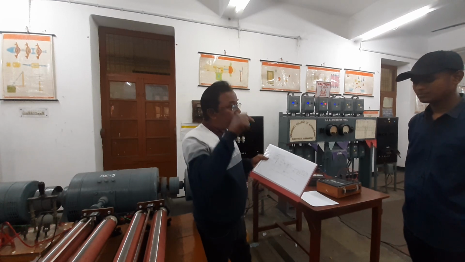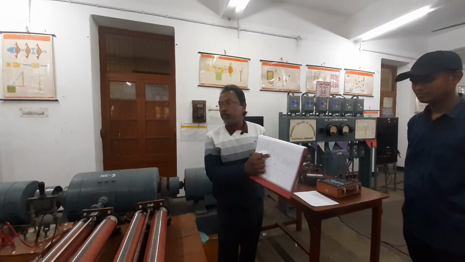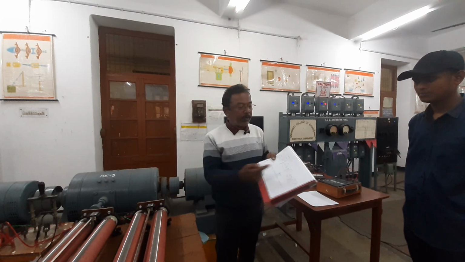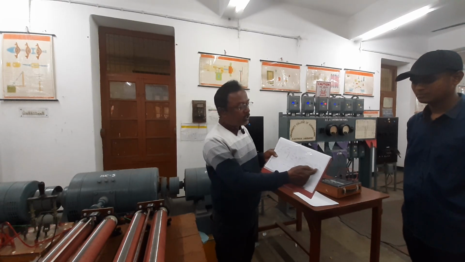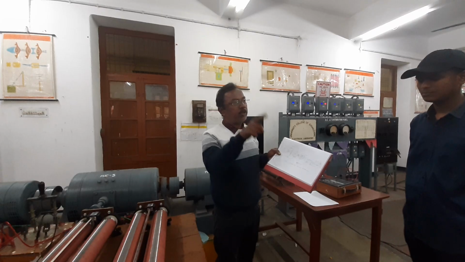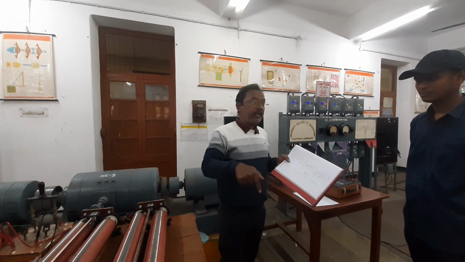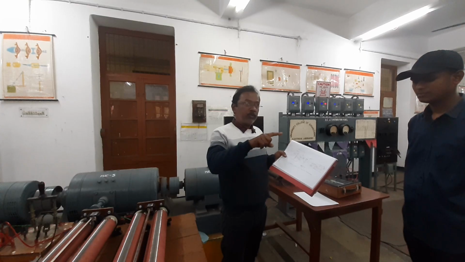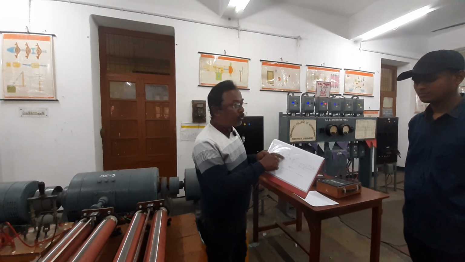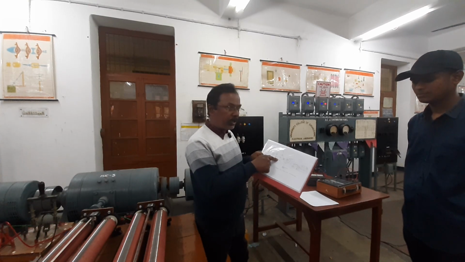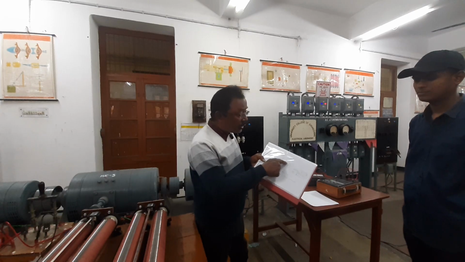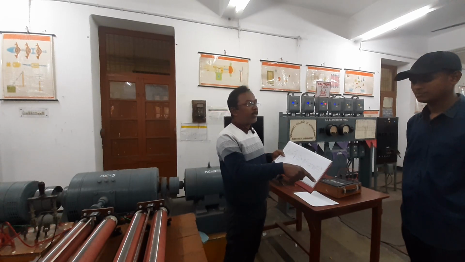We should act as a prime mover, but it is very difficult. We are giving 3 phase supply to this one. This is acting as a slip ring type induction motor. At that time, this is acting as a DC generator. Again, I am repeating: we have to make this one as a motor, so that this will act as a generator.